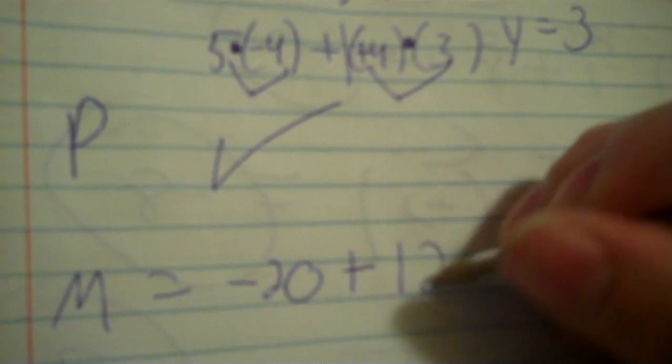Parentheses, you have them, but there's just one number inside of each. Multiplication, here and here. So 5 times -4 is -20, plus 4 times 3 is 12. Division, we don't have any, okay? Addition, -20 plus 12 is -8. You can use a calculator for that, okay? -20 plus 12. You can use a calculator to multiply too.